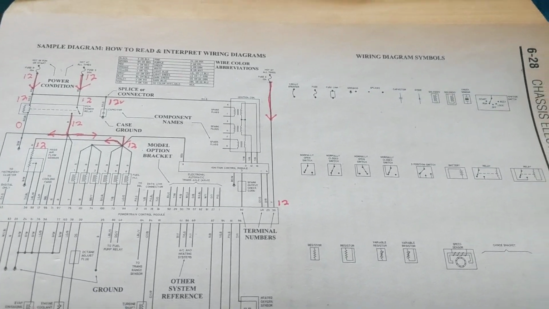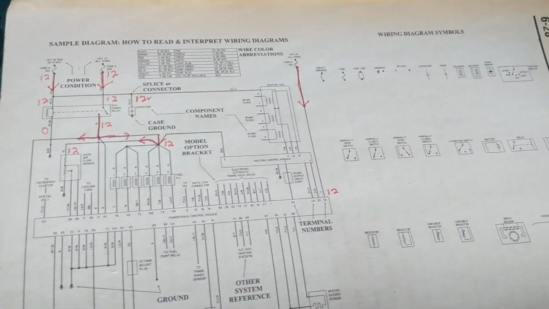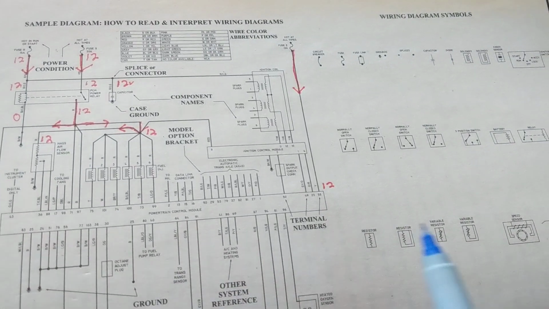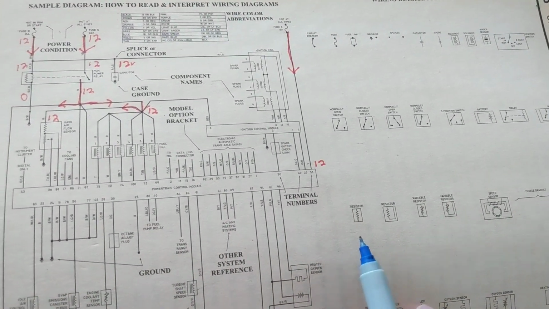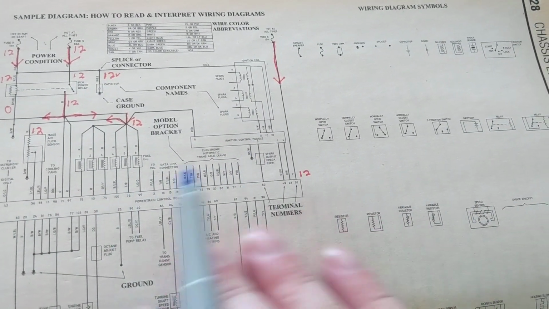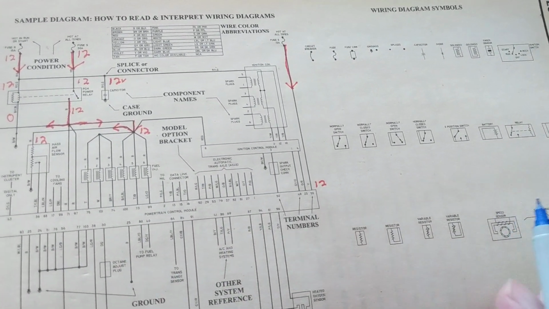Hello once again. Welcome to another video in the BMW series. I thought this was a diagram that's pretty easy to understand, taken from the Chilton books that they have.